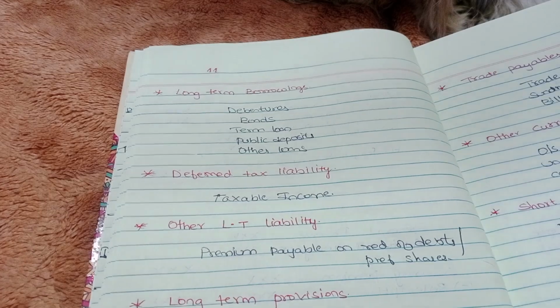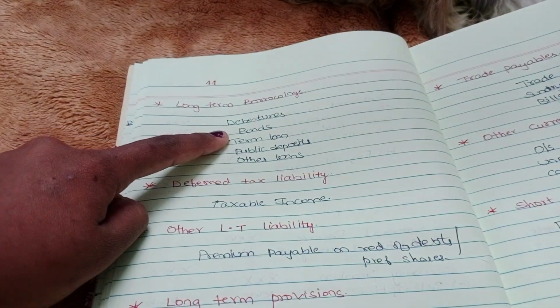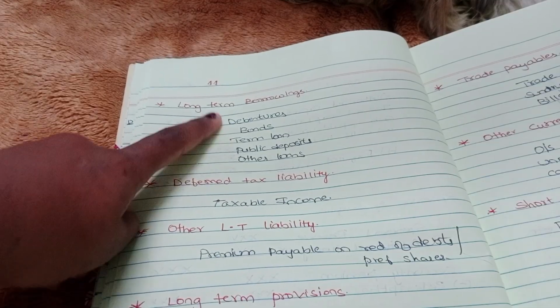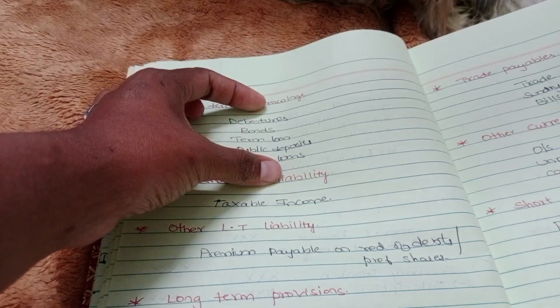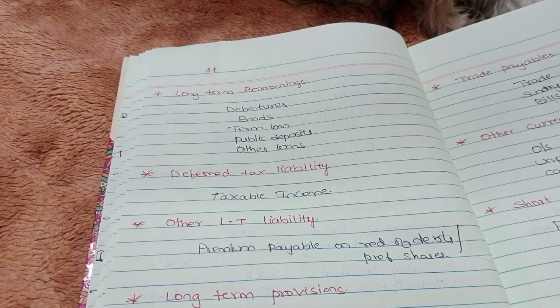Long term borrowings. In long term borrowings, if you see any debentures, bonds, term loans, public deposits, other loans, names like these, then you should put them in long term borrowings. We need to add all these amounts. The final amount we need to put down in the pro forma.